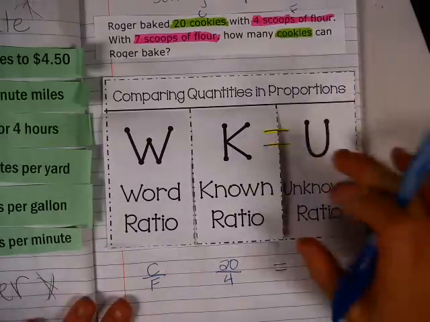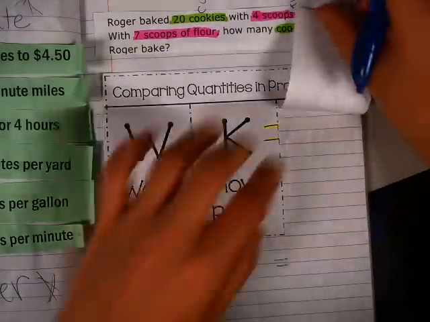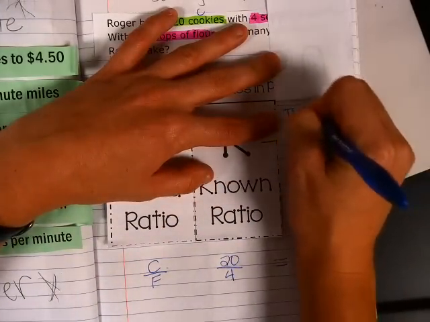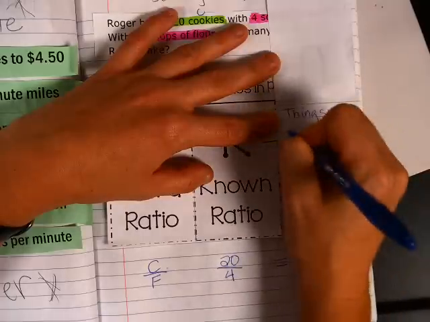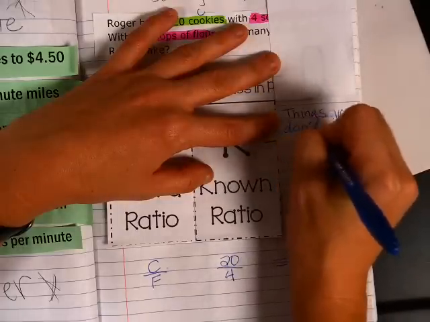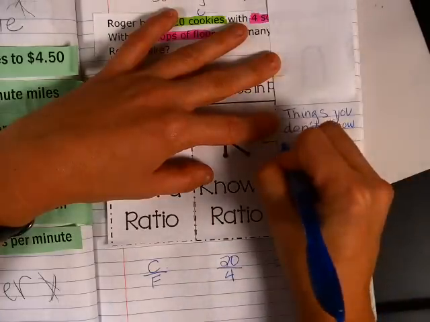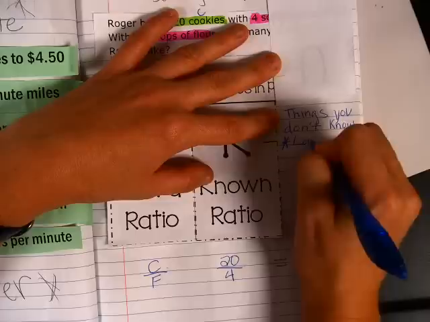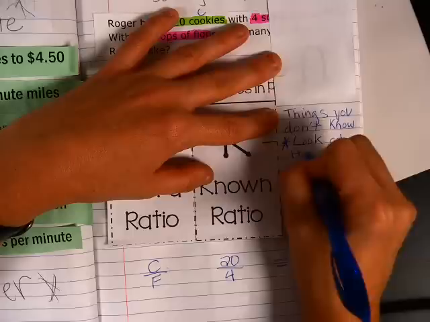Okay? Now we go to the unknown. This is the whole solving part. So what is this? This is the stuff you don't know. Alright? And my little Miss O'Neill, look for it, is look at the question.